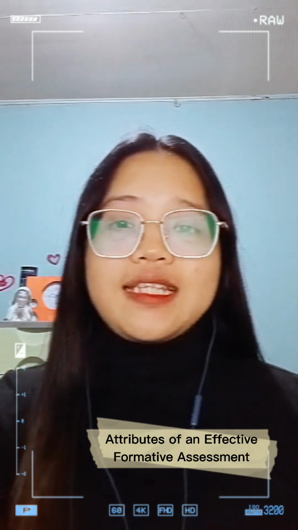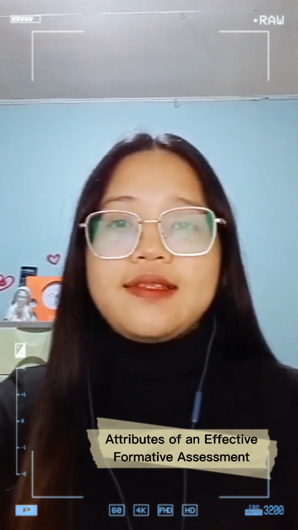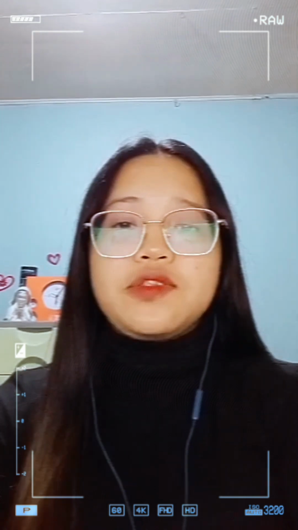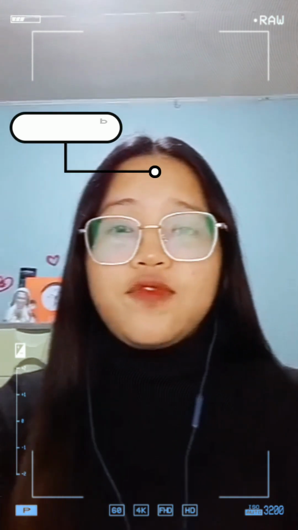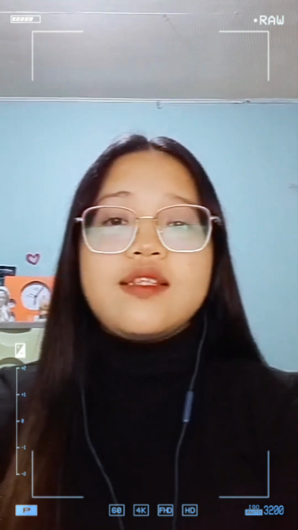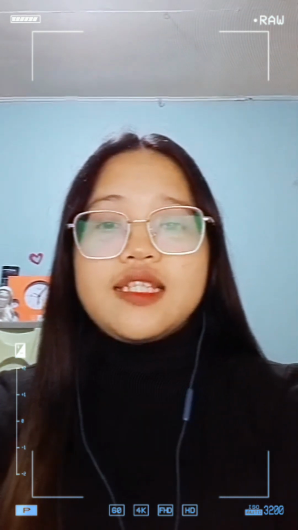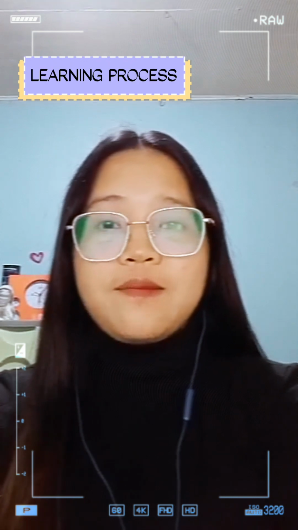Attributes of an effective formative assessment. The primary purpose of the formative assessment process, as conceived in this definition, is to provide evidence that is used by teachers and by students to inform instruction and learning during the teaching-learning process.